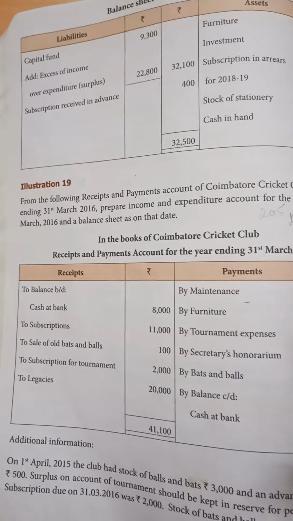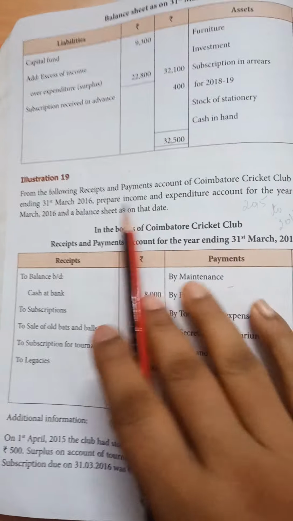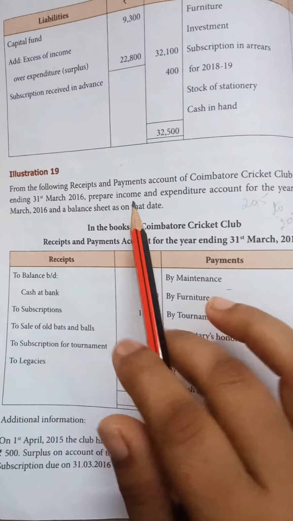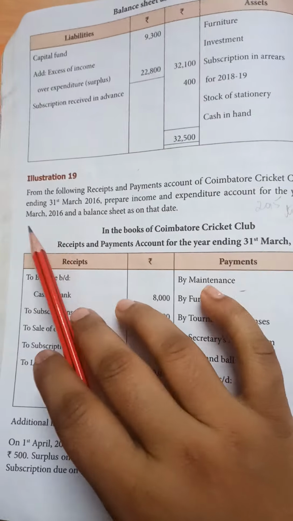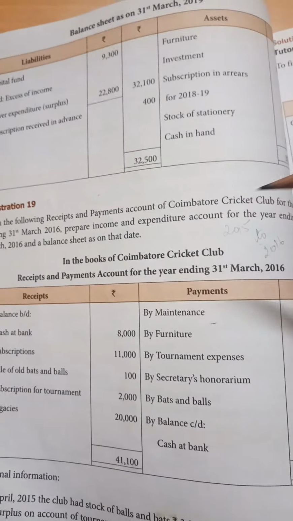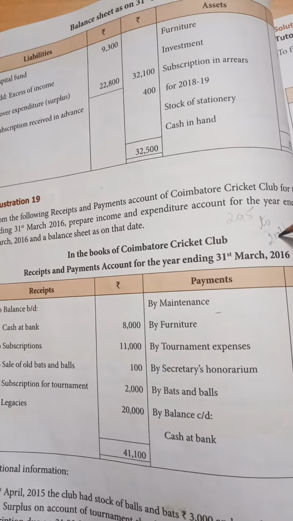Illustration 19. From the following receipts and payments account of Coimbatore Cricket Club for the year ending 31st March 2016, prepare income and expenditure account for the year 31st March 2016 and a balance sheet as on that date.